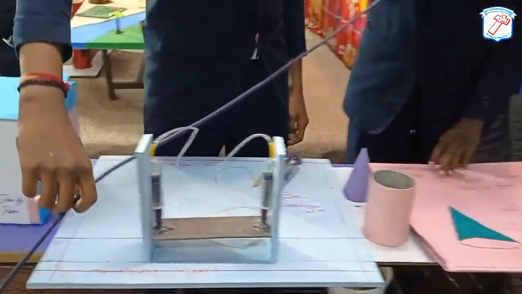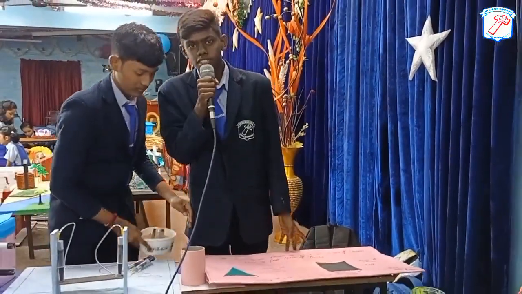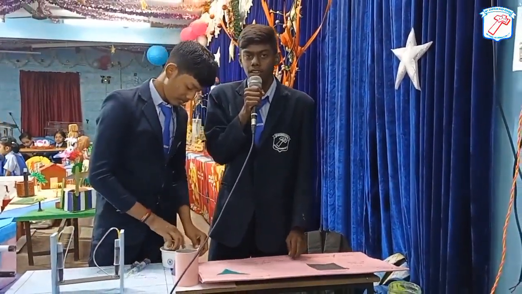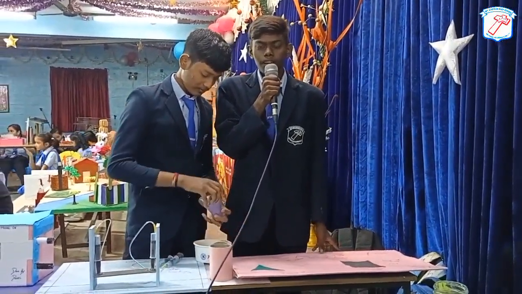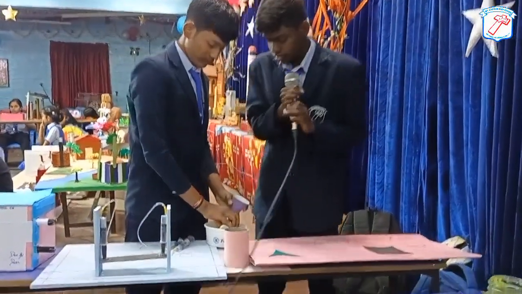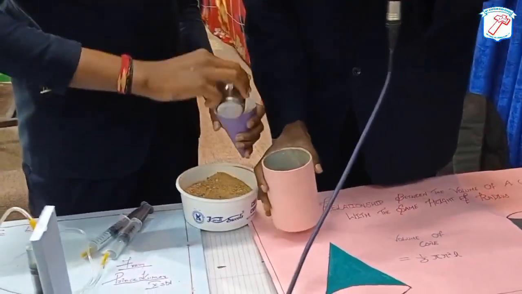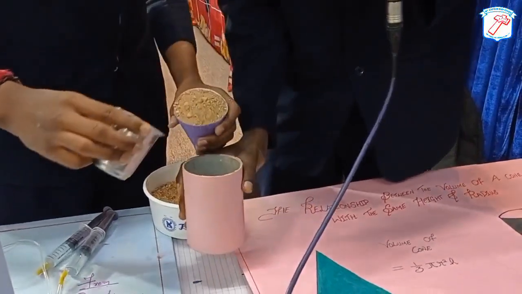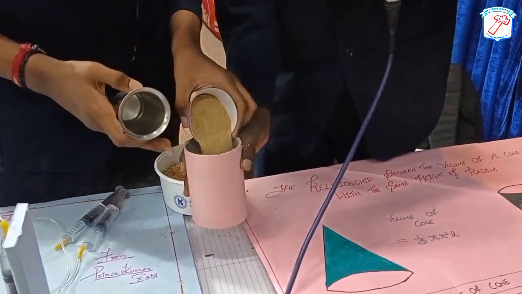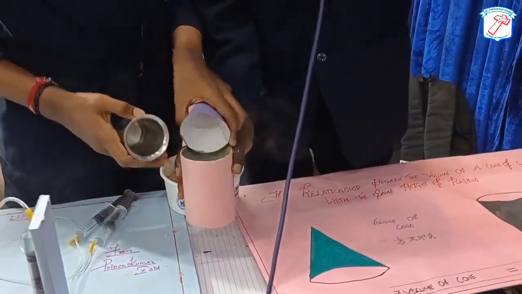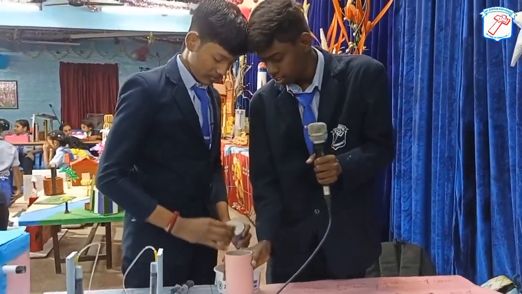And this is the representation of the relationship between the volume of cone and the cylinder. The volume of cone is equal to 1 by 3 pi r square h. The volume of cylinder is equal to pi r square h. Three times the volume of cone is equal to the volume of cylinder.